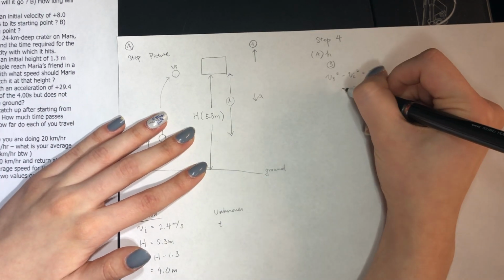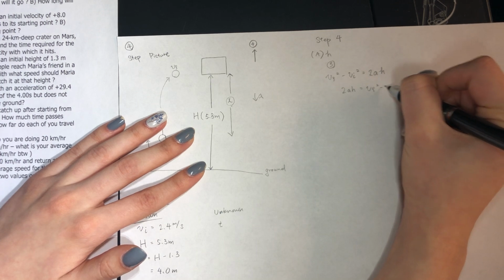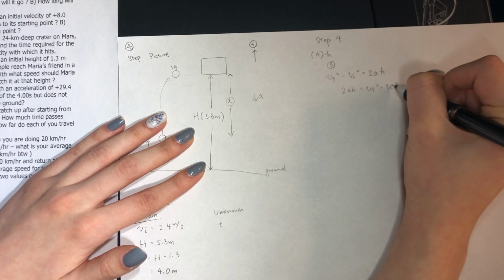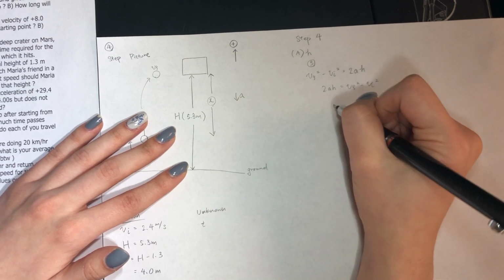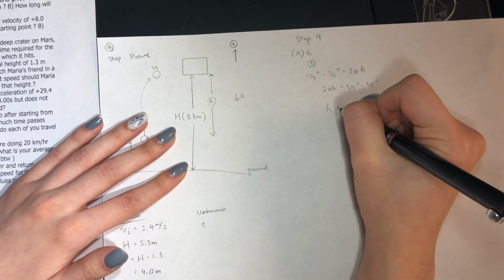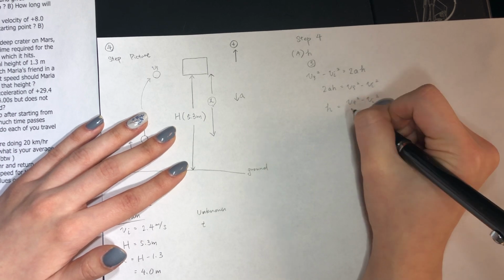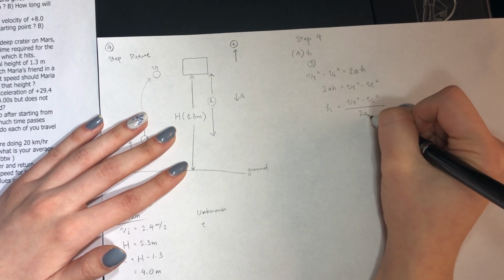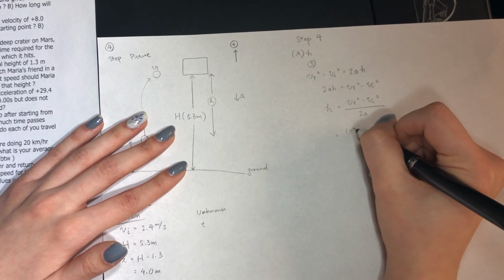I'm going to flip my equation to 2ah equals V final squared minus V initial squared. I'm going to divide both sides by 2a, so I'll get V final squared minus V initial squared all over 2a. Okay, V final, 0.